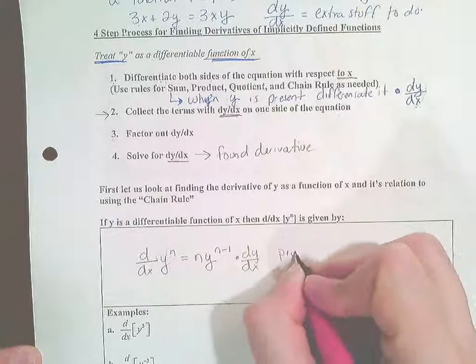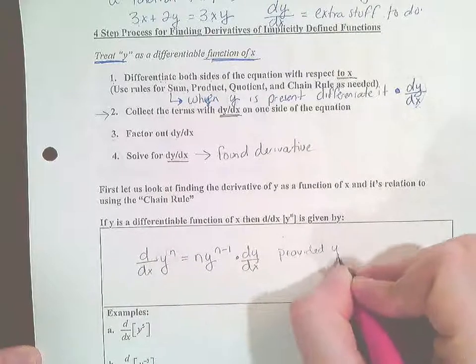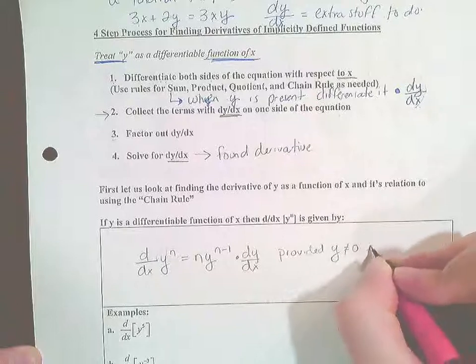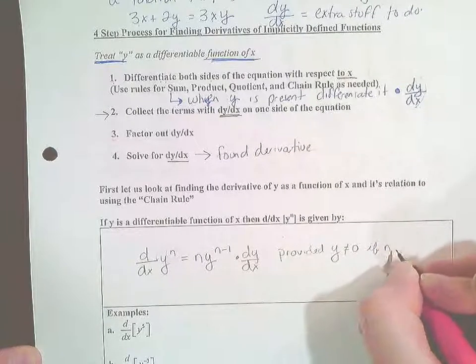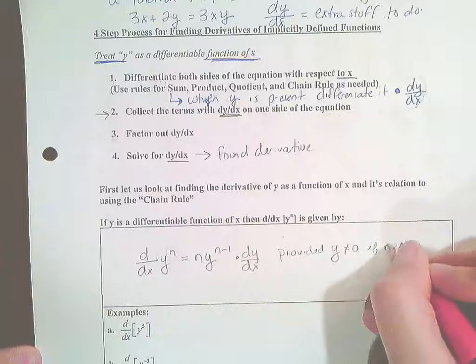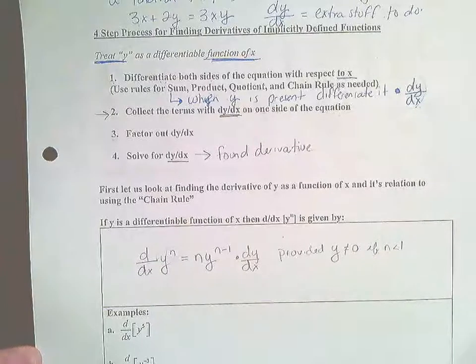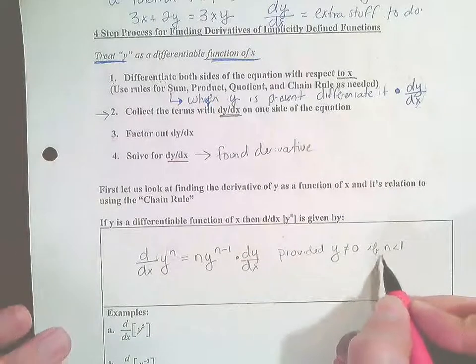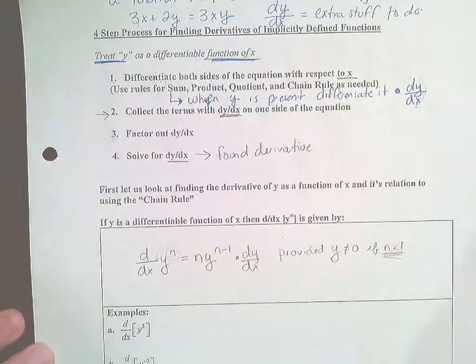Now this is provided that y does not equal 0 if n is less than 1. We'll talk a little bit more about this when it comes up in an example, okay?